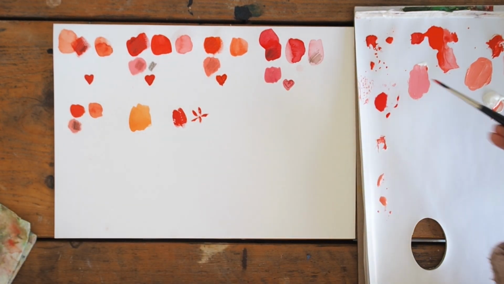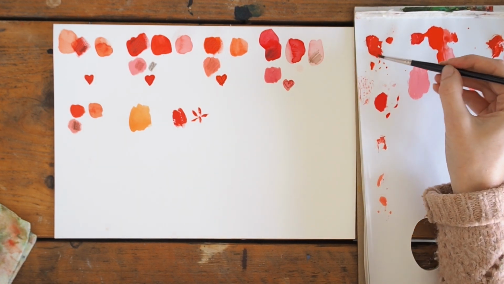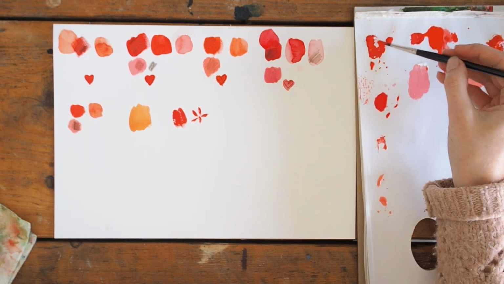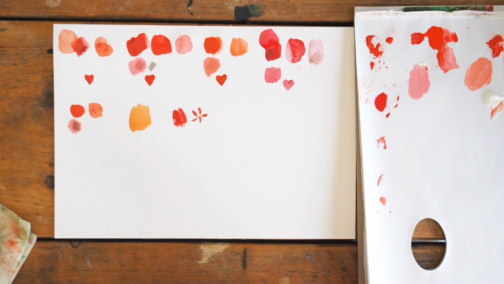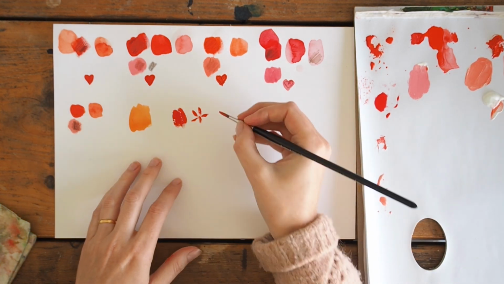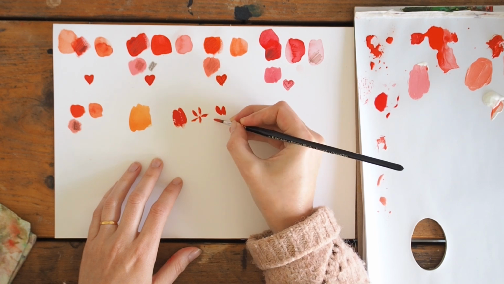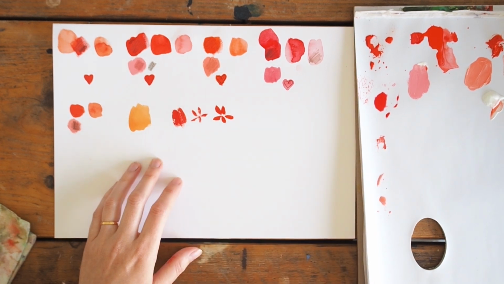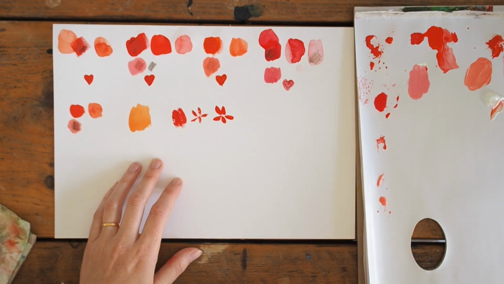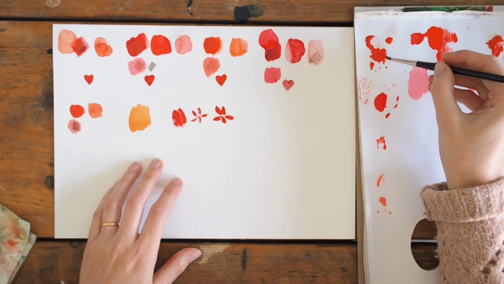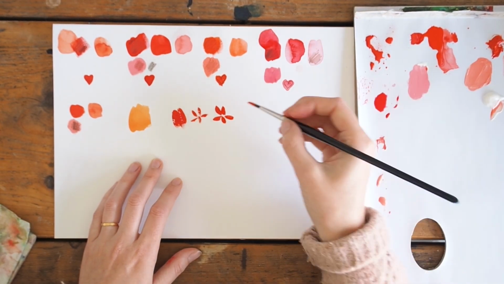So if I add just a little bit of water to loosen it up, enough that it still looks like gouache on the page, still thick and creamy, but a little bit looser, we're going to lose that dry look and have softer brush strokes, which I like. So you can see the difference, that you don't have that dryness and the brush strokes are a bit softer. Bit more water again.